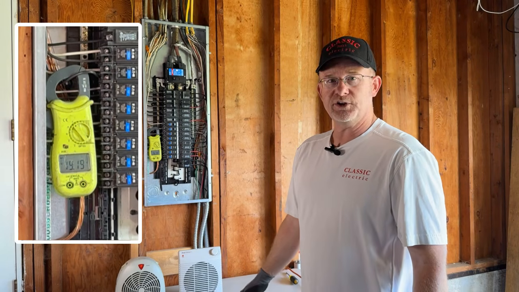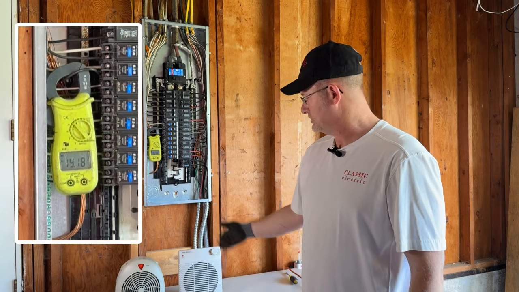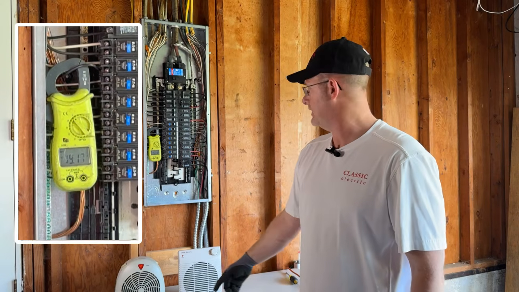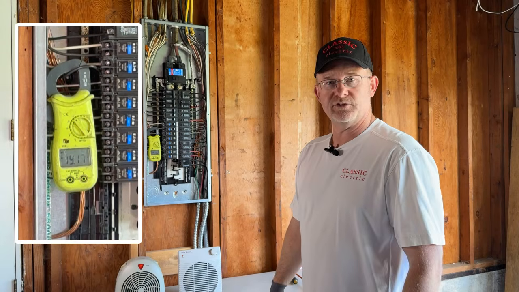So far we are good to go. If you had a genuine 20 amp circuit in your house and you were running these two, you could have this one on low and this one on high, and as long as nothing else was on, you would barely be able to make this work.